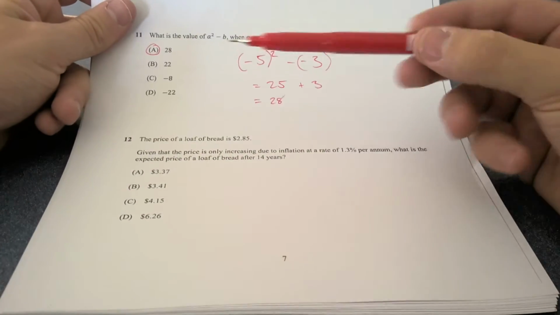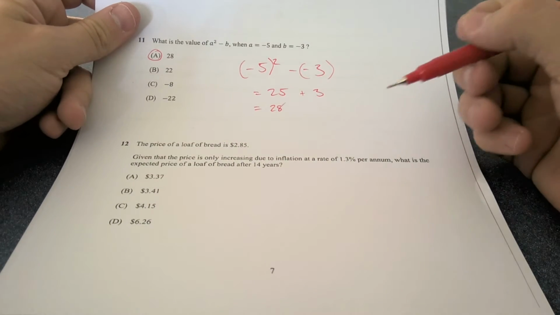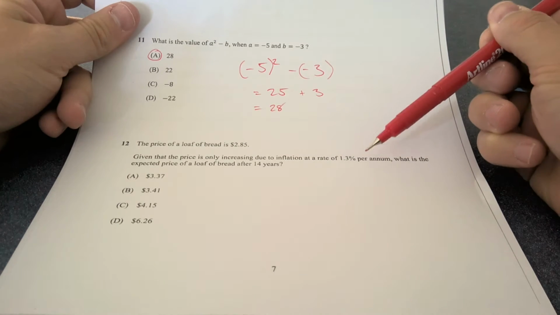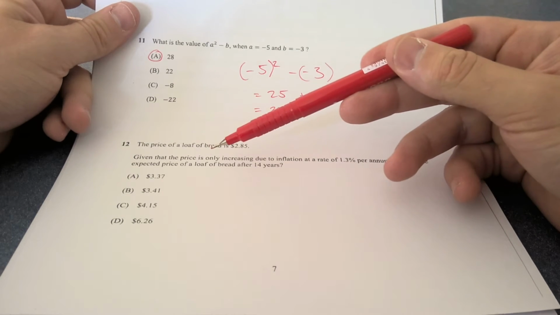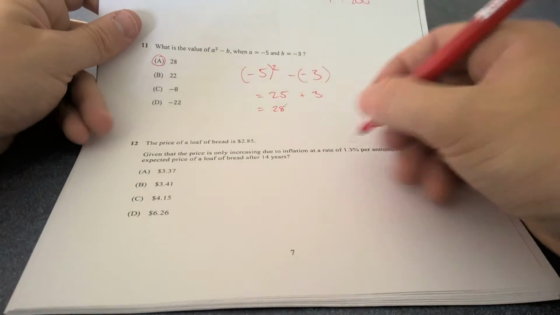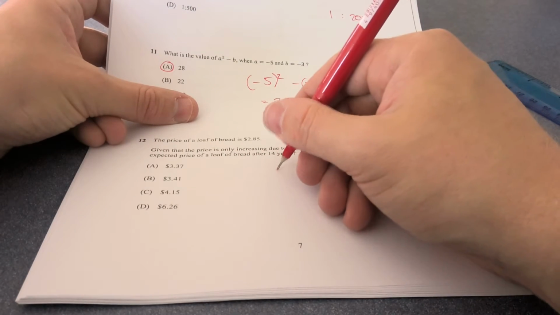Looking at this question, the price of a loaf of bread is $2.85 and is only increasing due to inflation at that rate. What is the expected price of a loaf of bread after 14 years? Inflation, as we know, is just compound interest. So this is just a simple matter of this.